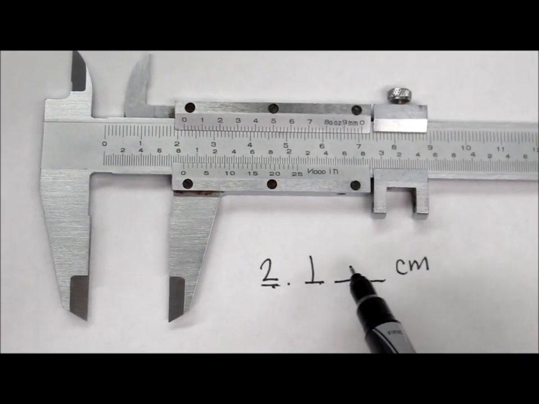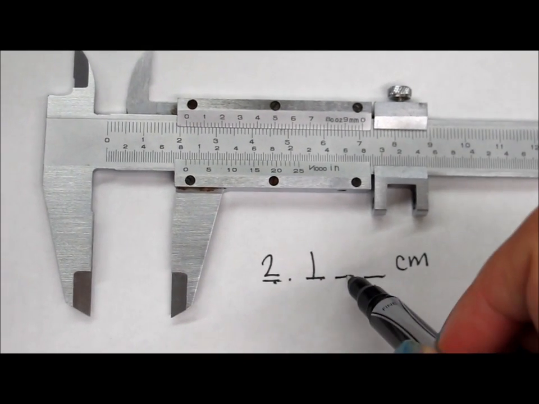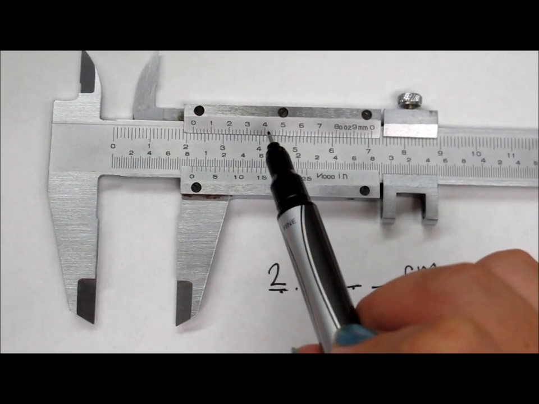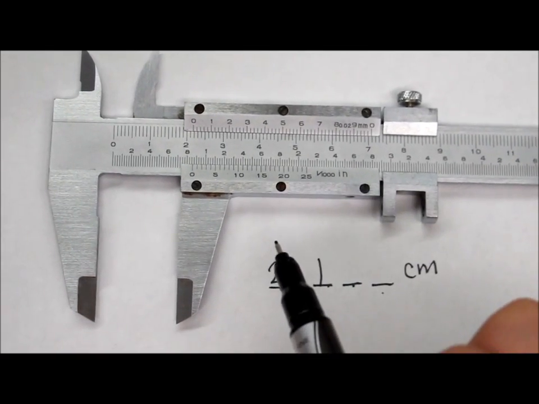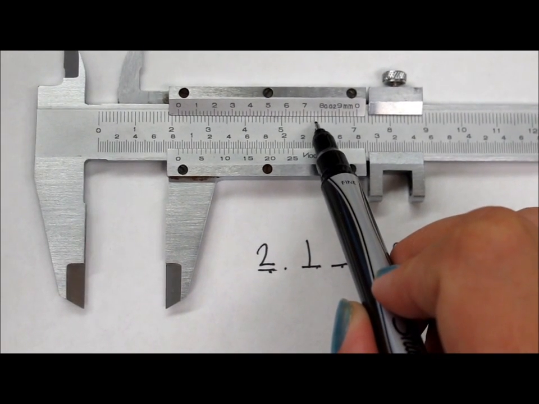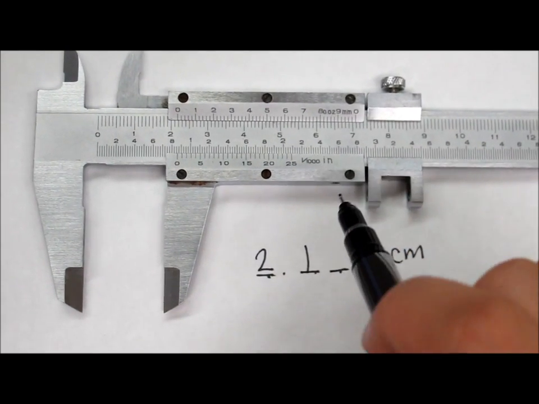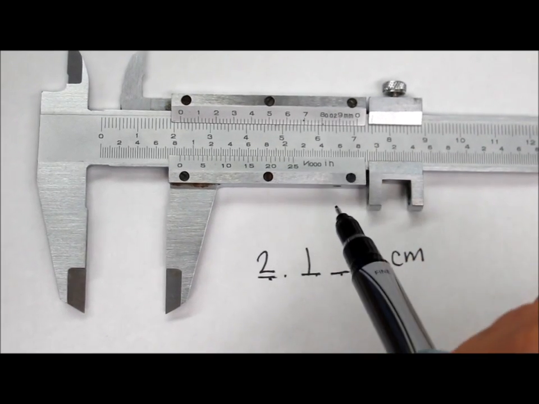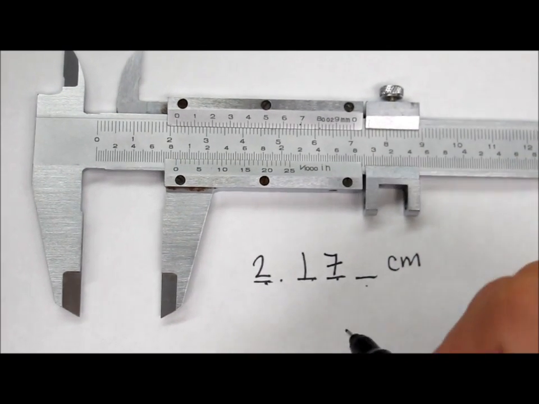Now to get the centimeter part, we look at the top. To get this 100th place, we look at where one of the top lines, doesn't matter what line it is, is the first one that lines up with one of the bottom lines. And on this, to me, it looks like right about here lines up, where this 6 is. So, we know that it's after the 7 and before the 8 on the top bar, so we know that it's going to be 7 something.